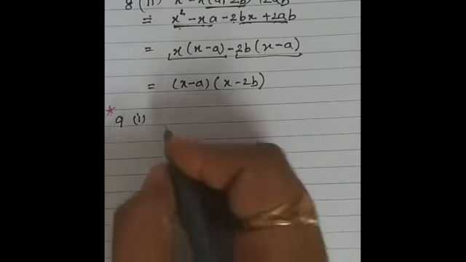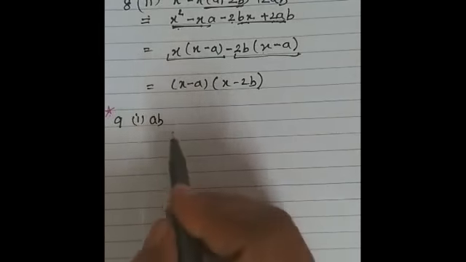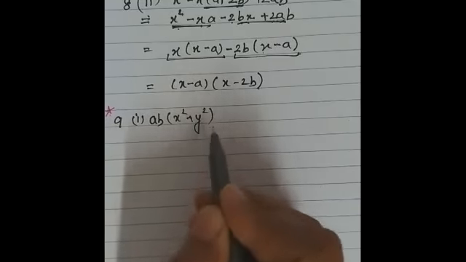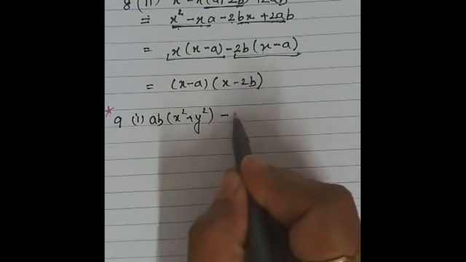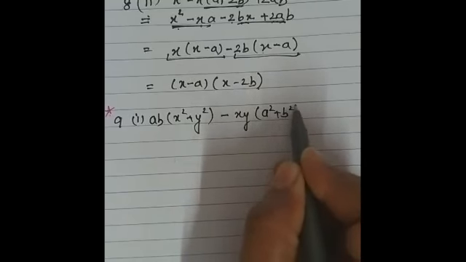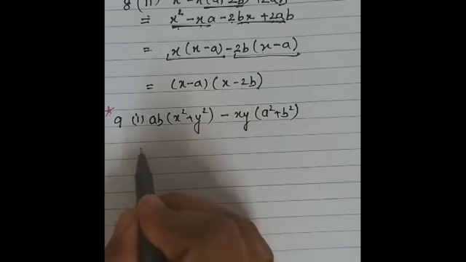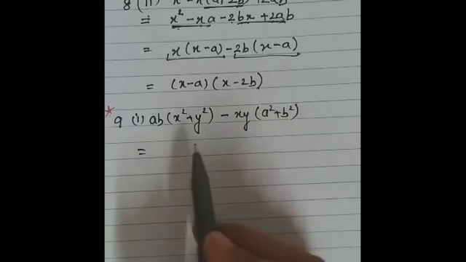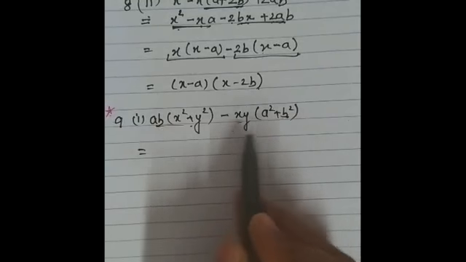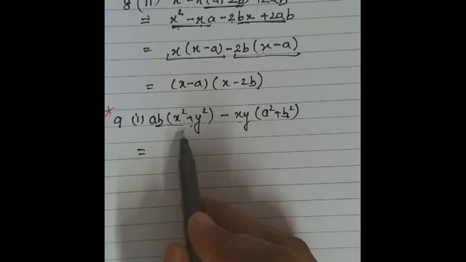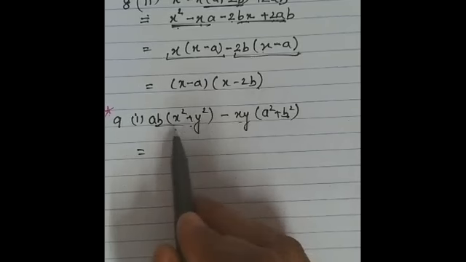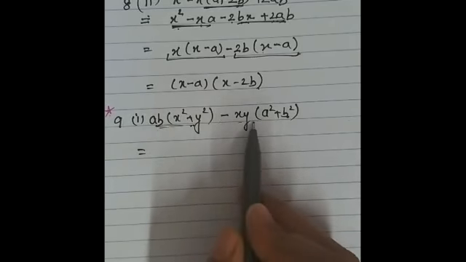9th question, first part. It's given ab(x square plus y square) minus xy(a square plus b square). Okay, now see, two groups are given. If you observe, there is no single term that is common in both the groups, so we cannot take out anything common from this group and this group.